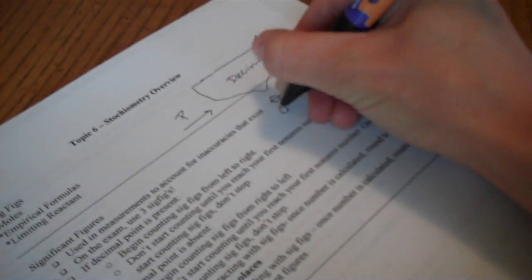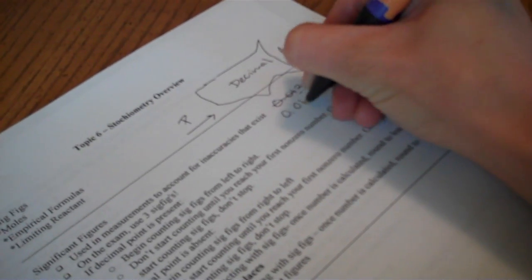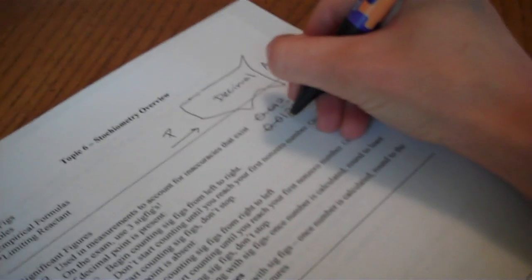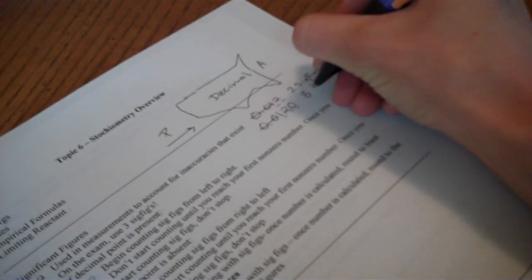Okay, if you had 0.0120, those zeros don't count. Once you start counting, 1, 2, 3, don't stop.